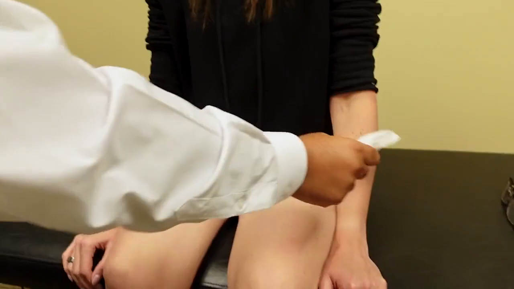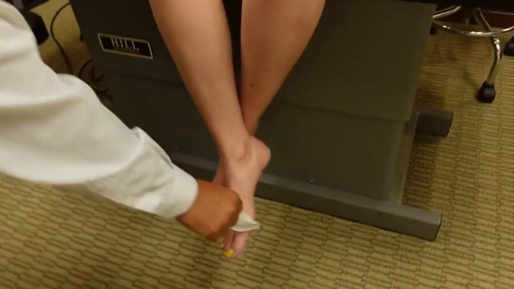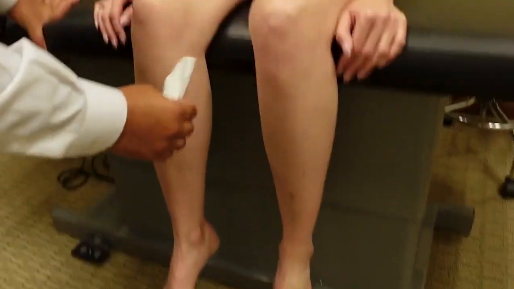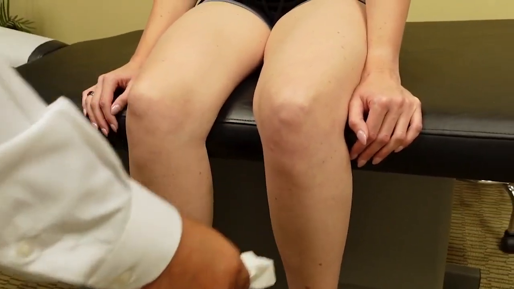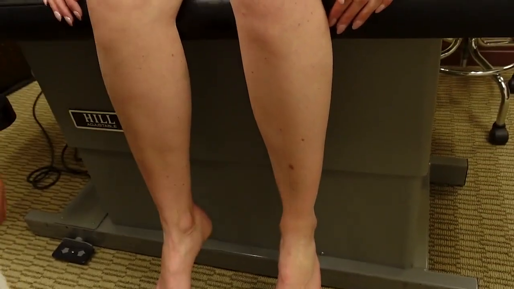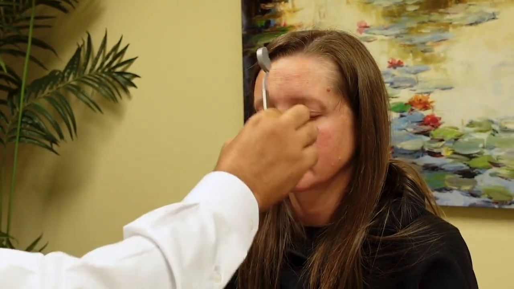Do they feel the same to you? Yeah. Felt a little lighter on that side. Yeah. Same. Okay. There. Right leg. Right foot. Left foot. Right leg. Left leg. Tell me if that feels the same as that. Feels a little lighter on the right. Double check sometimes.